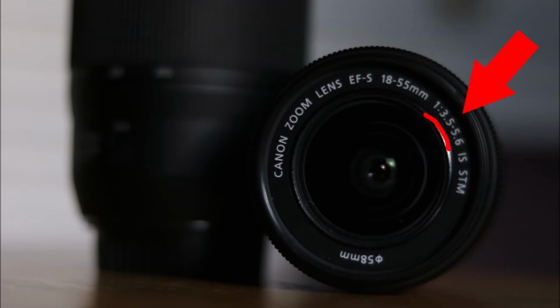The other important part of information that is displayed on a camera lens is the aperture. As you can see, it has two numbers, 3.5 and then 5.6, which means f3.5 to 5.6. Now, why it has two apertures is because the maximum aperture at 18mm is 3.5, and the maximum aperture at 55mm is 5.6. So, as you zoom in, this lens will let in less light.